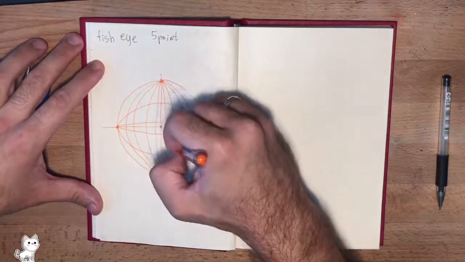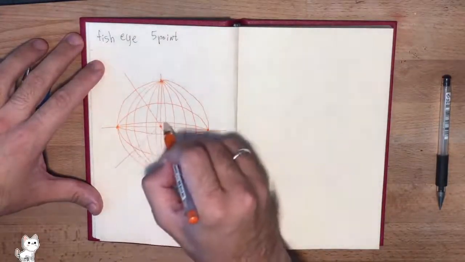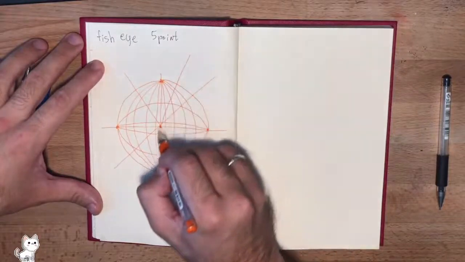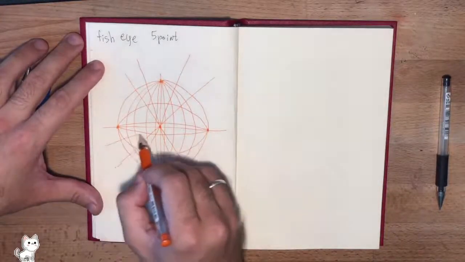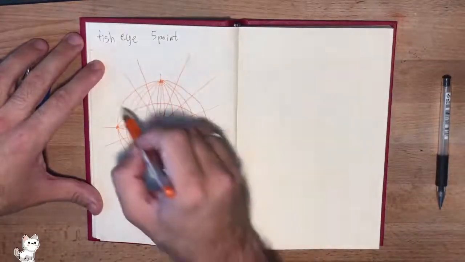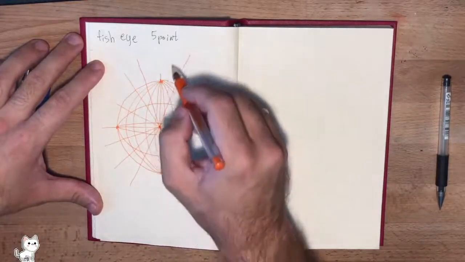And then we have this sun in the middle, in the center. So here is this kind of 180 degree.